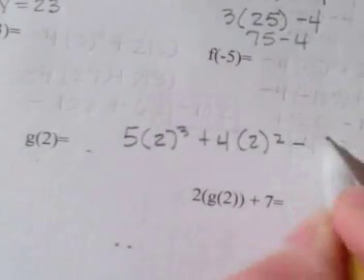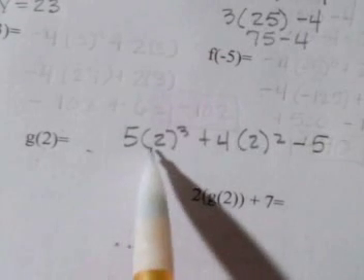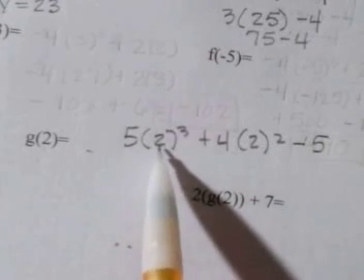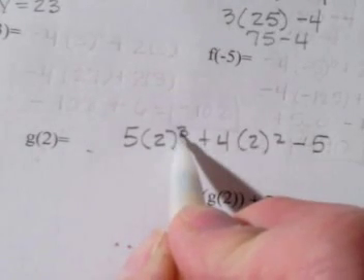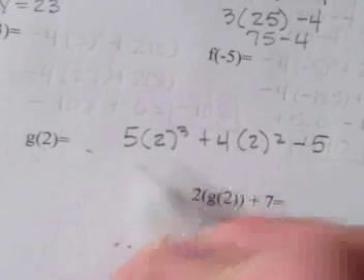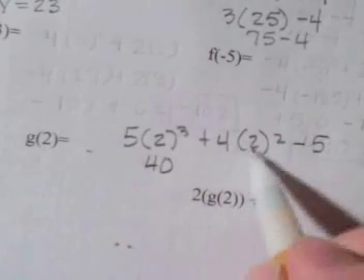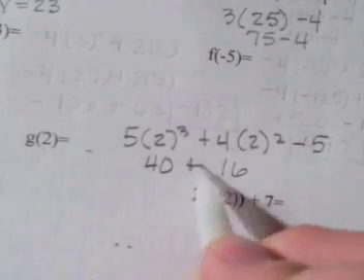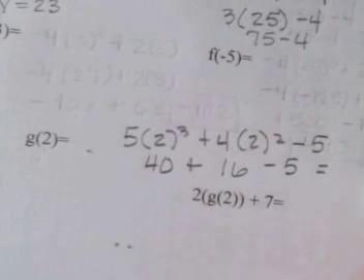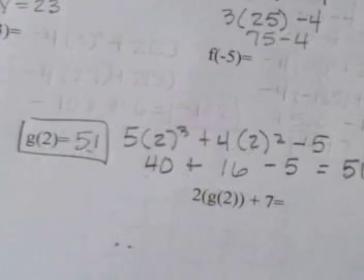Let me scoot the paper over here so you can see what I'm doing. Wherever there was an x in the original equation, I put a 2. And then we have some arithmetic to do. 2 to the third power is 8, and 8 times 5 is 40. 2 squared is 4, and 4 times 4 is 16. And then I have minus 5. So it looks like this is going to be 56 minus 5, or 51. So I would say g of 2 is equal to 51.